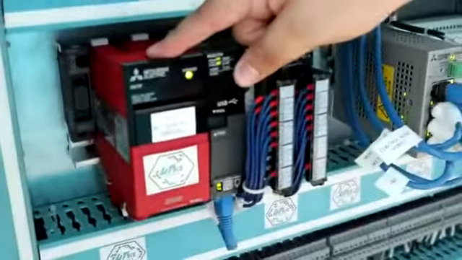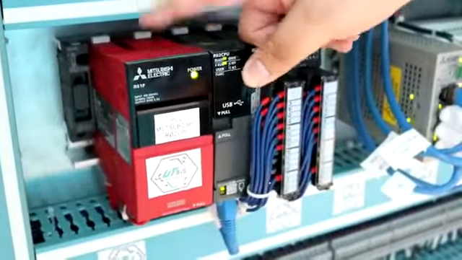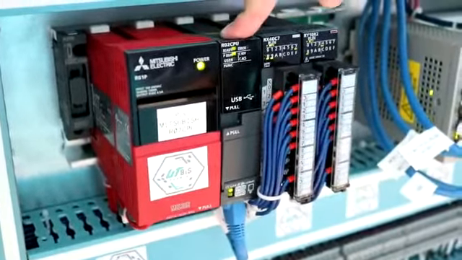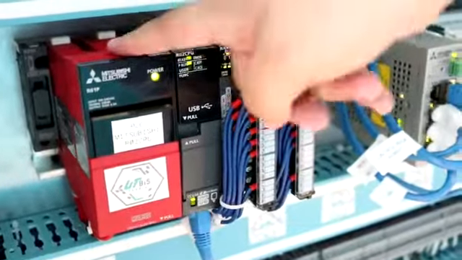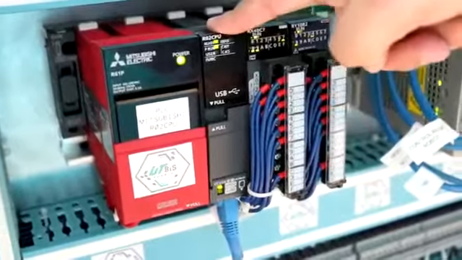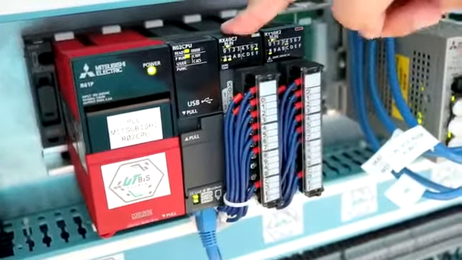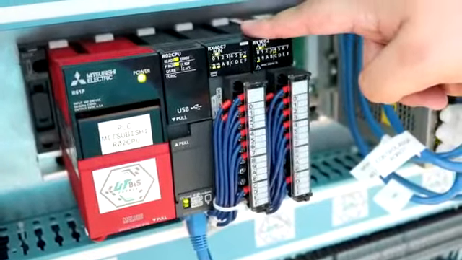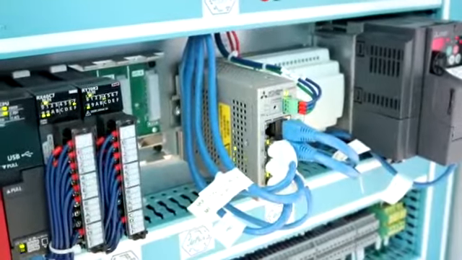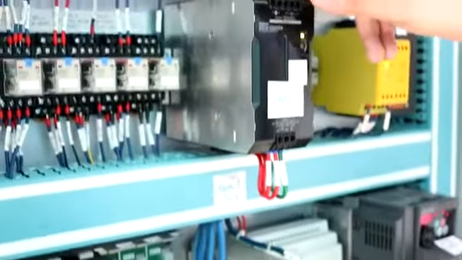But in this case, we have this part. This is the CPU. The red one is the CPU. This is the PLC, this is the CPU, these are the inputs, and these are the output modules. And additionally, we have an Ethernet module or a switch. That is basically the components. And up here, we have an additional power source.